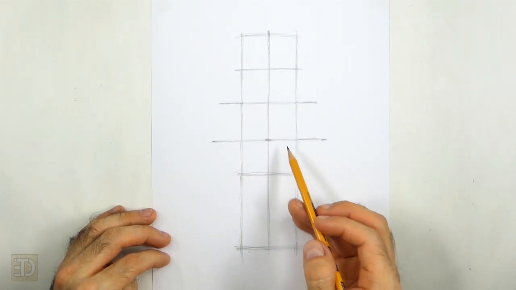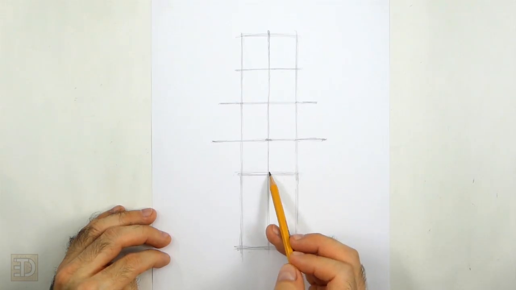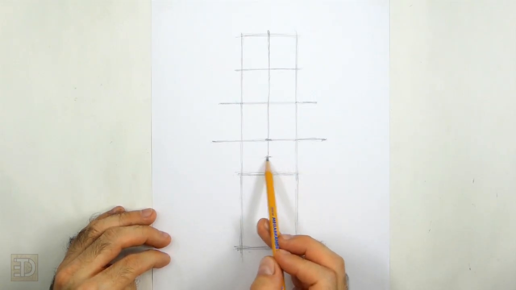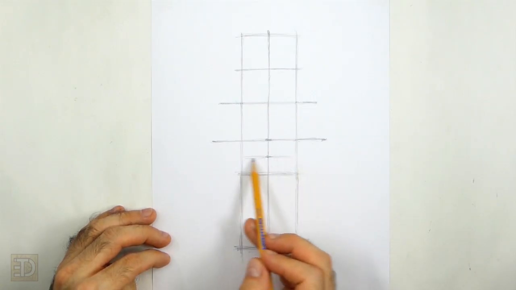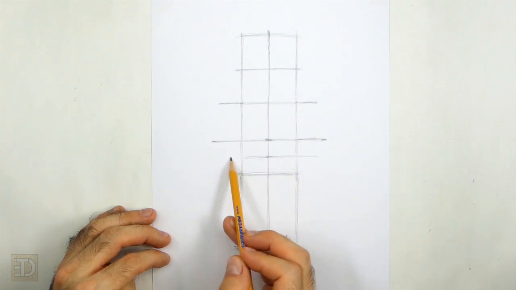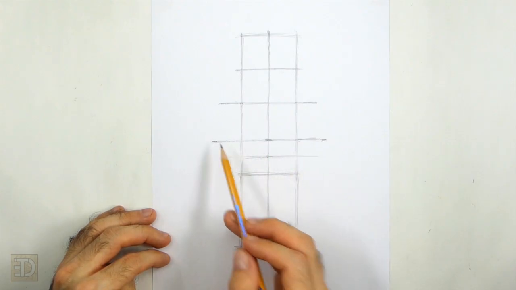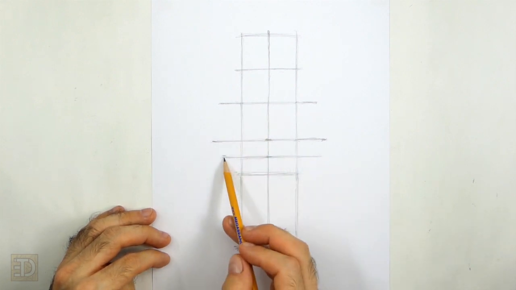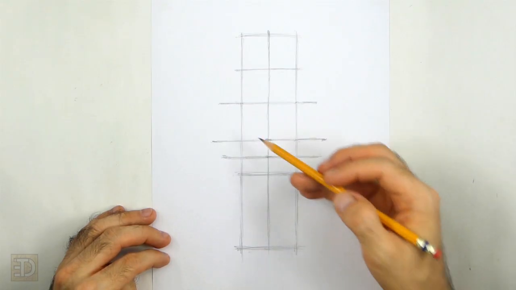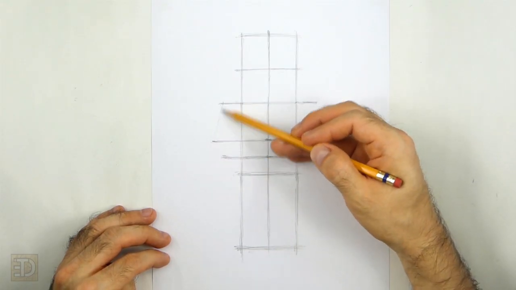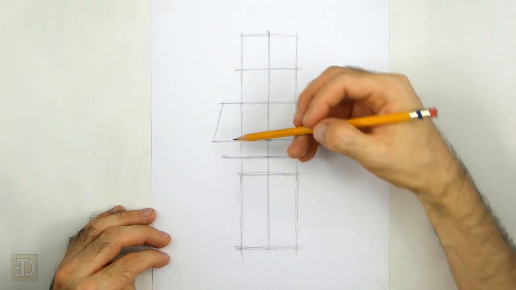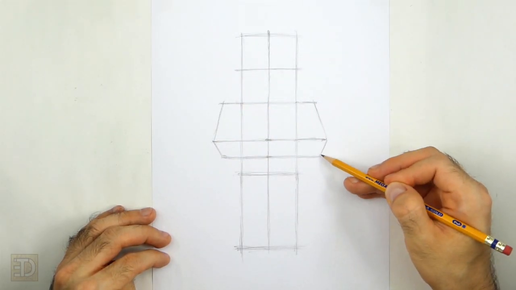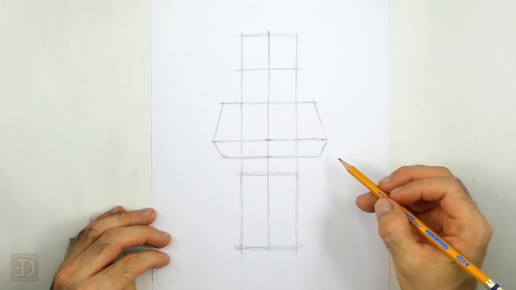Now make another small mark between the halfway point and the bottom part of this rectangle, so about here. Then extend the mark again sideways with a long horizontal line. This bottom line should be shorter than the middle line. This should be about the same length as the top line. Now connect the outer tips of the lines using sloping lines to finish the guide for the arms. And that's it for the guidelines.